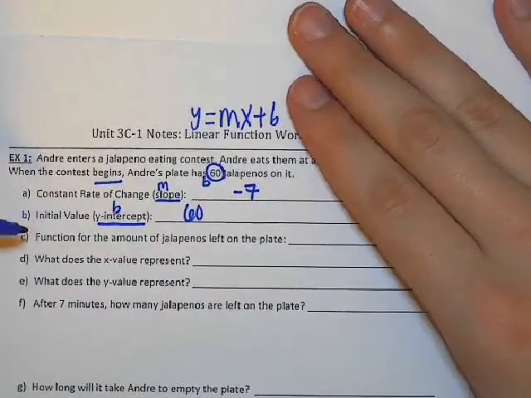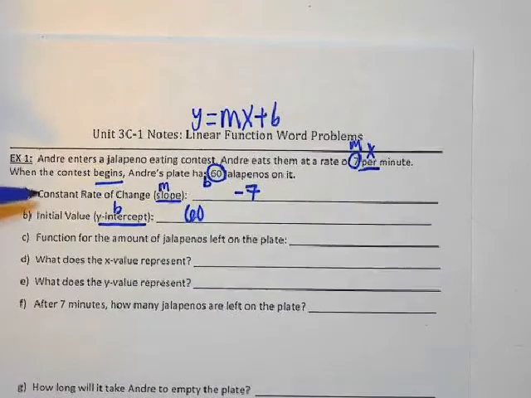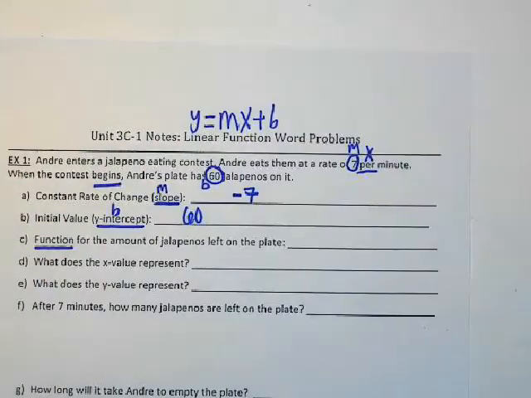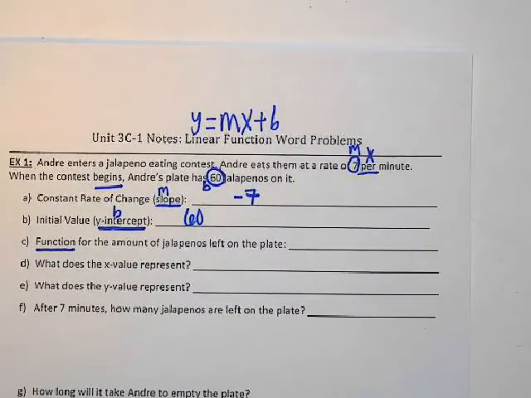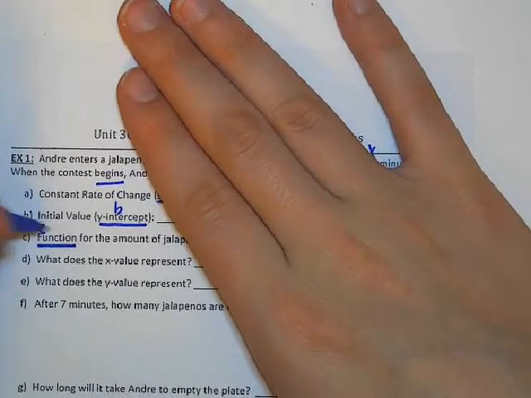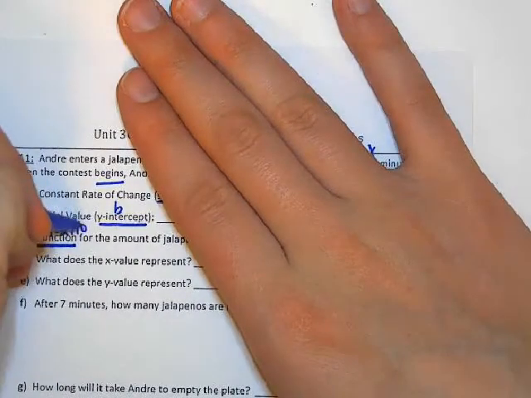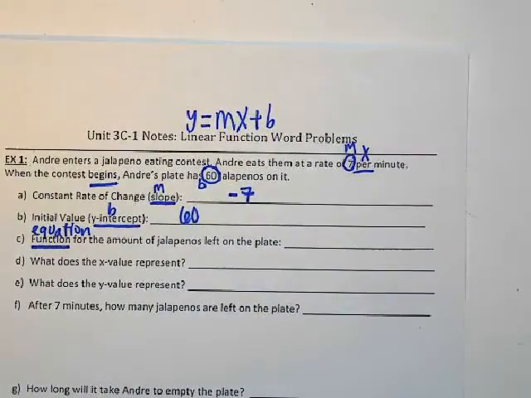Function for the amount of jalapenos left on the plate. Function has 2 definitions. What's one definition? Equation. What's another definition for function? The x's repeat. Good, Bryce. So function means equation, and it also means do the x's repeat. Which one are we talking about here? The equation. I'm not talking about whether the x's repeat in this problem. Function right now means equation. It's a fancy word for equation.